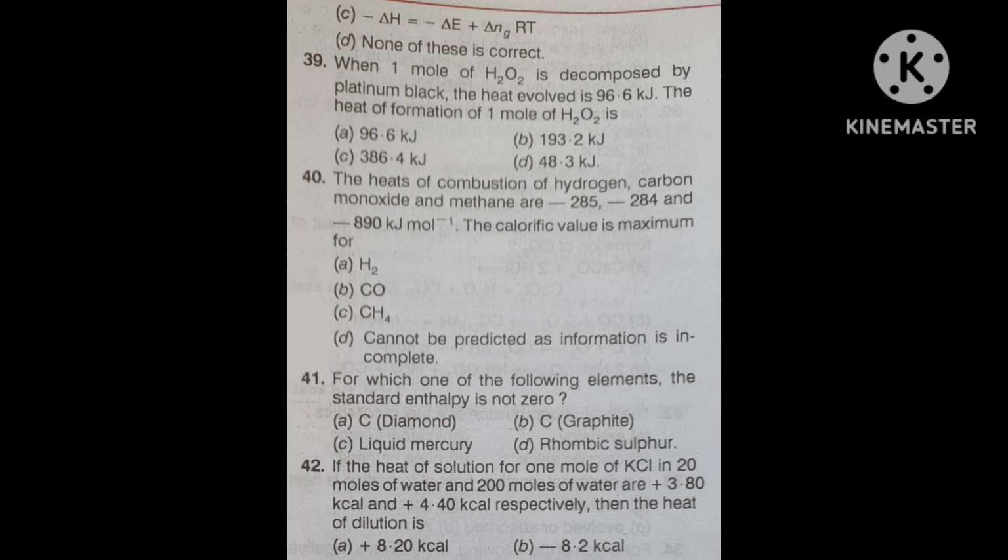And for methane, it is given minus 890. Here CH4, methane, means how many gram? Molecular mass 12 plus 4, 16. Then minus 890 divided by 16. This value is also less.